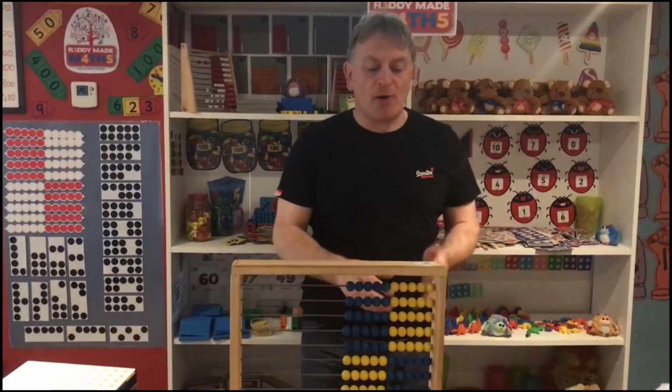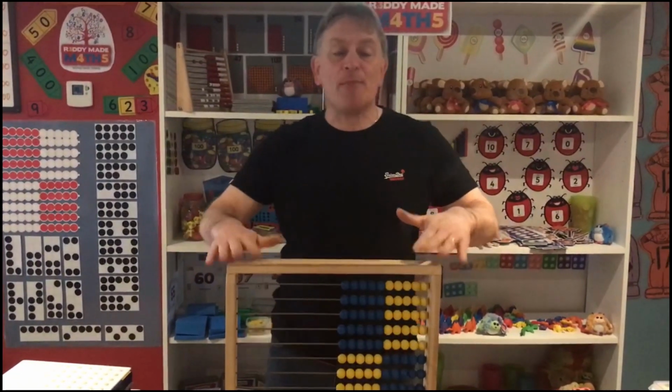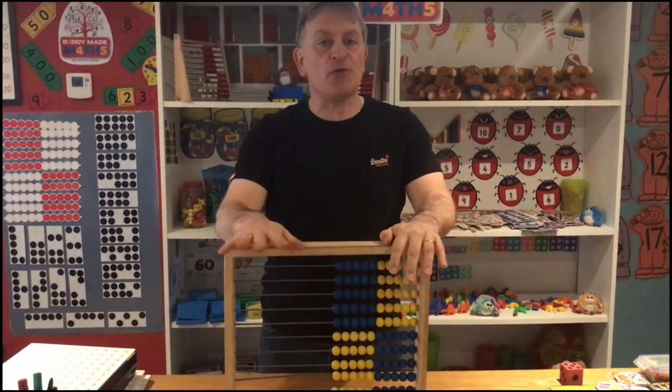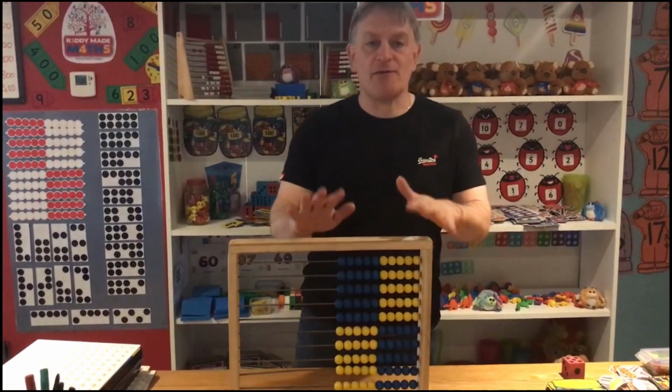I'm now going to show you number bonds using a resource that, to be honest, I've not used that much over the past 8 days of training, but this is one of the resources that I tend to carry around schools with me and use all the time. This is the Slavonic Abacus.